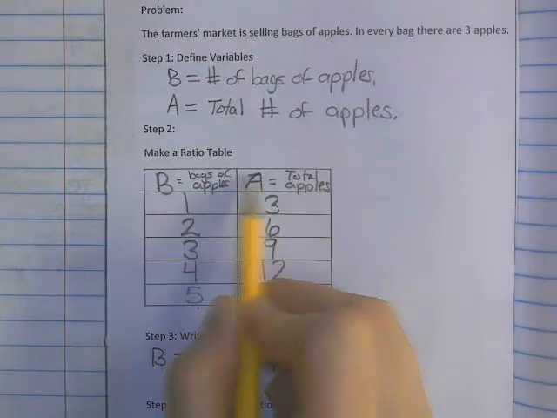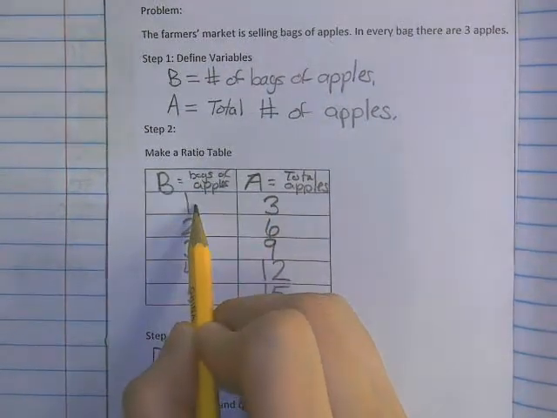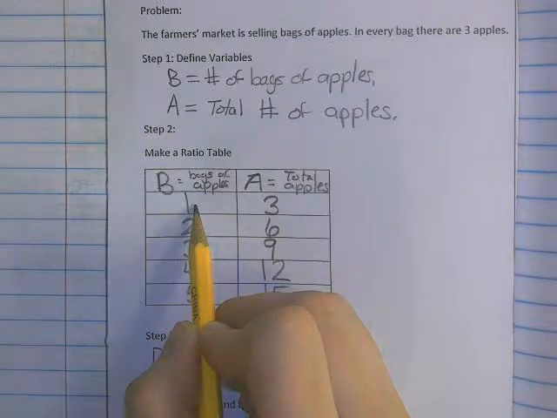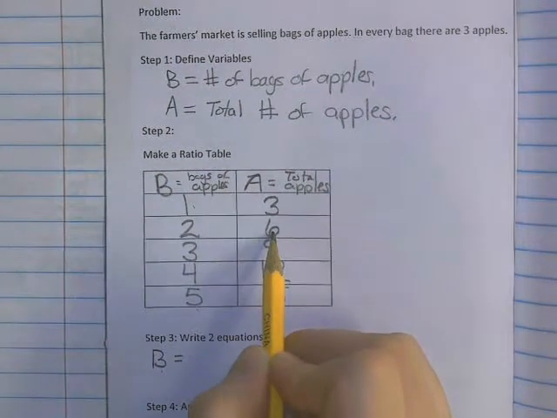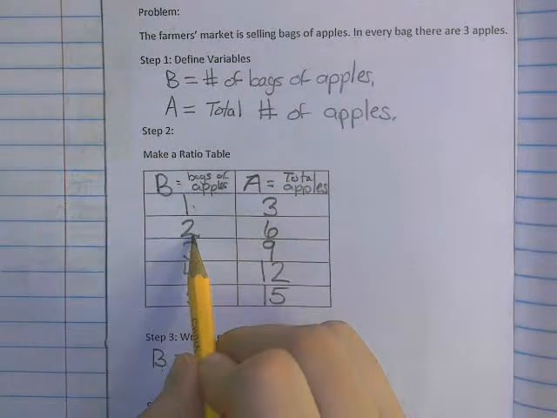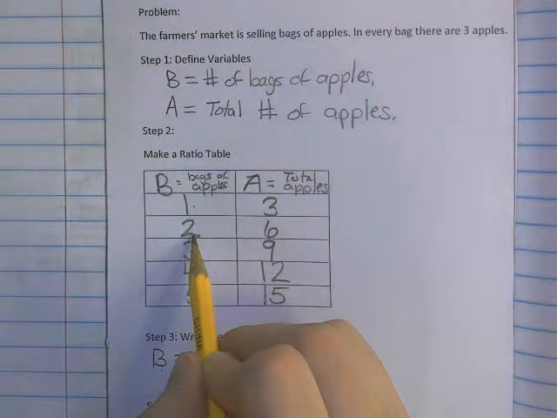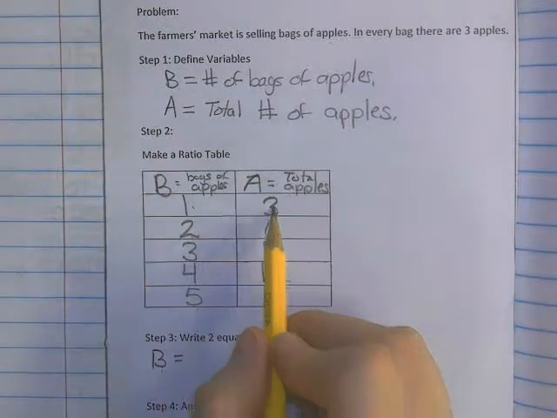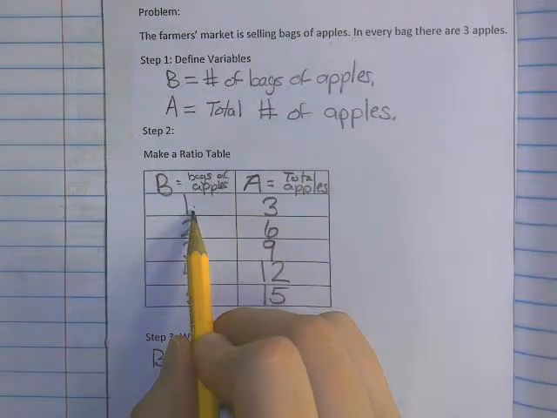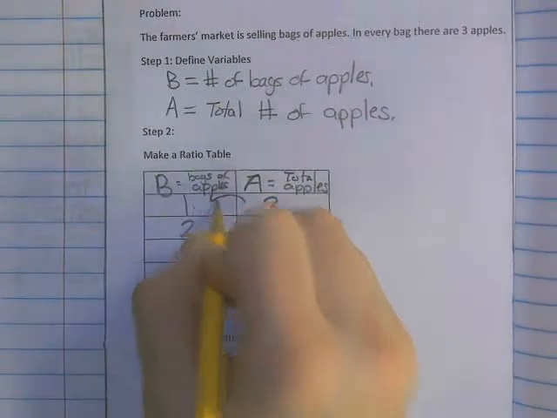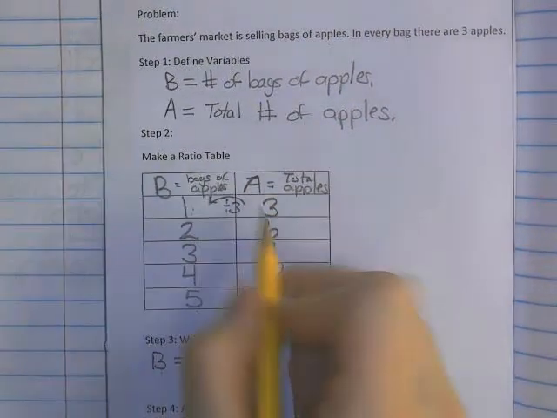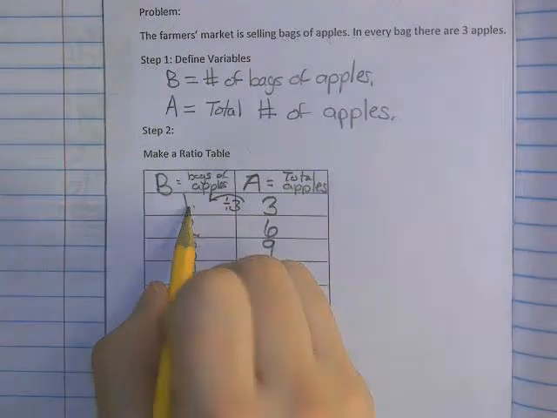What would we do to 3 to get to 1? Bianca? We could subtract 2. The only thing is, remember, ratio table has to work for every single one. So let's try the second one. 6 minus 2. So that one would not work. What else could we do to 3 to get to 1? Max? Divide. Divide by 3. So if we take 3 and divide by 3, we get 1.